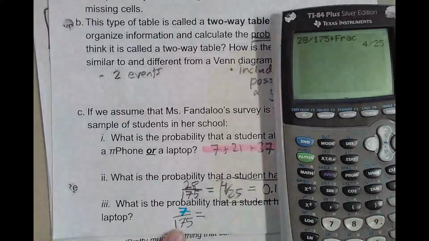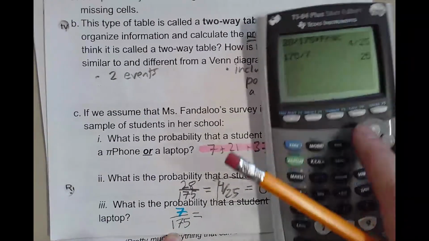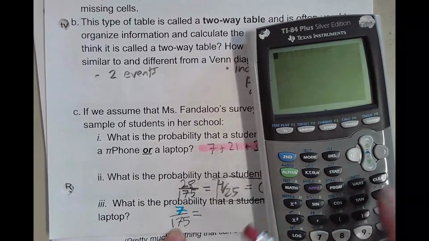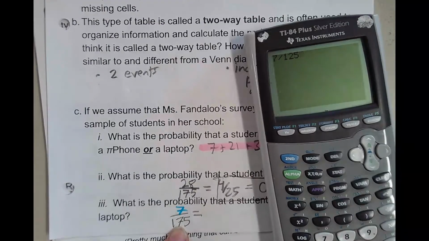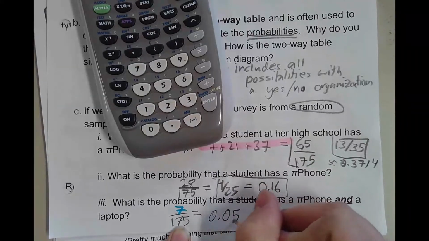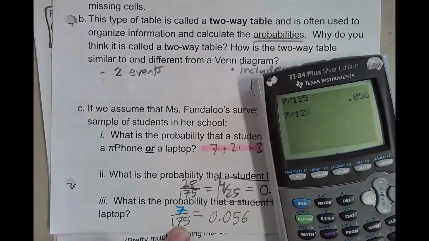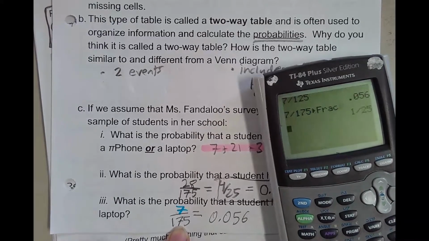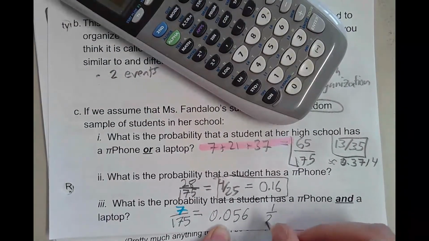Now, I know 7 is a prime number, so I'm just going to do 175 divided by 7 to see if it goes in. It does. So I'm going to go ahead and get an answer of, well, let's just do it a different way. 7 divided by 175. Enter. 0.056. Or 7 divided by 175, Math fraction gives us a simplified fraction of 1 over 25.